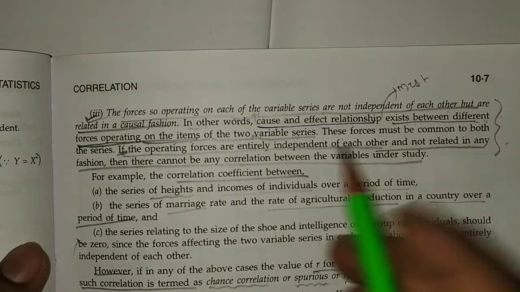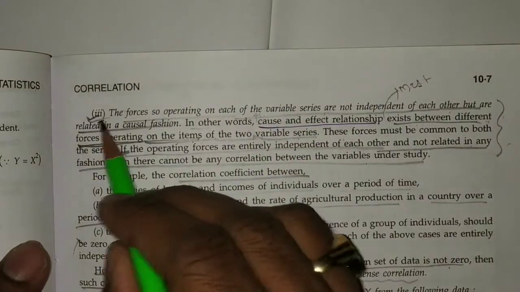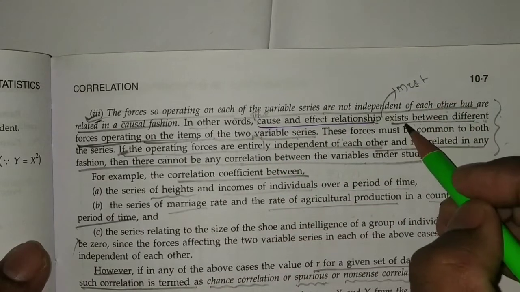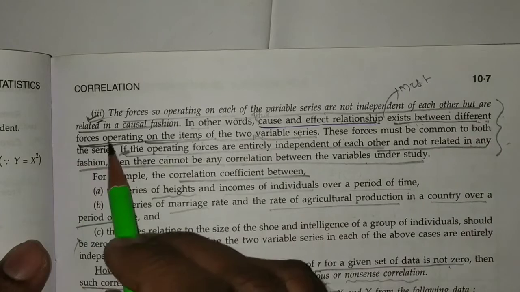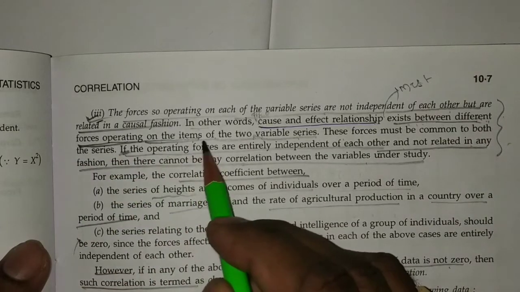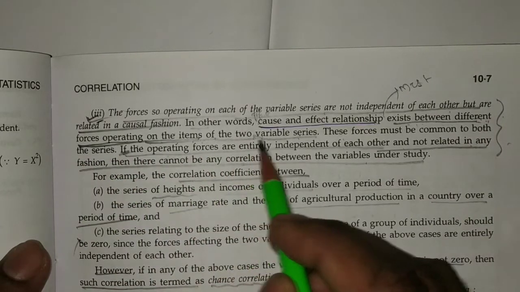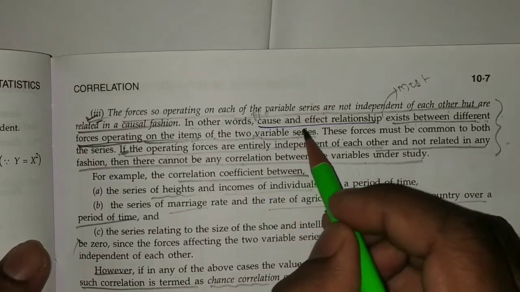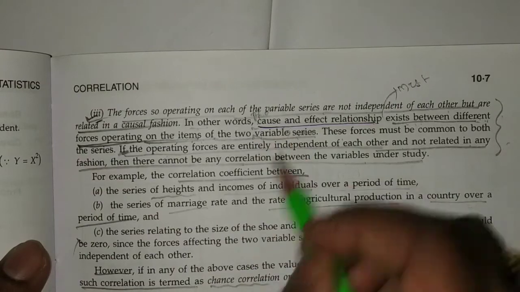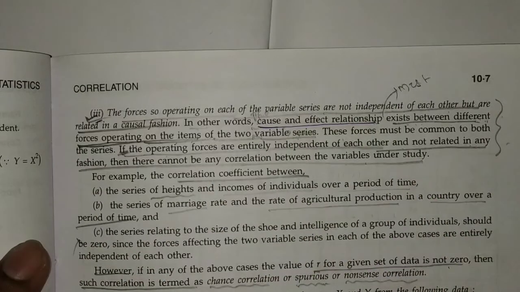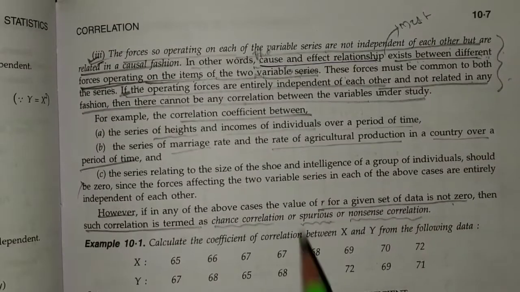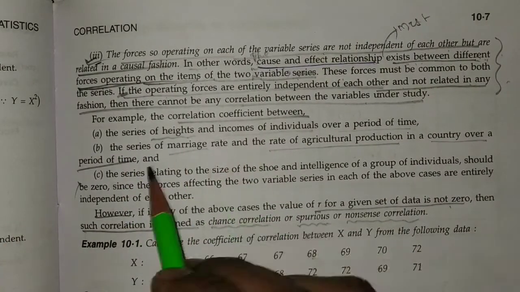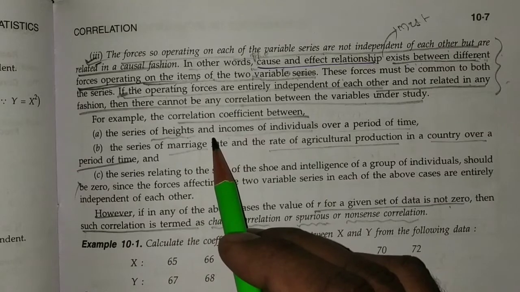So I suggest that for this third point, you just write that the cause and effect relationship must exist between different forces operating on the items of two random variables. Don't write "series," write two random variables. Okay. And these things no need to write. For example, the correlation coefficient between the series of heights and incomes. Okay. And here, wait, up to this much.